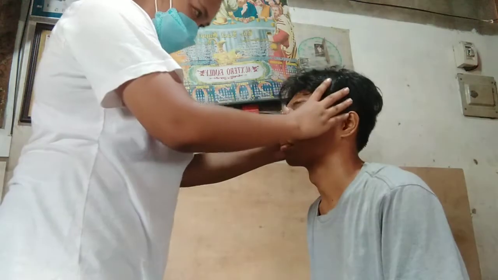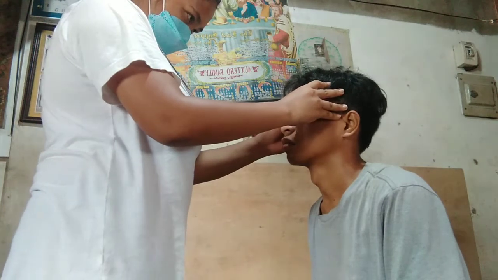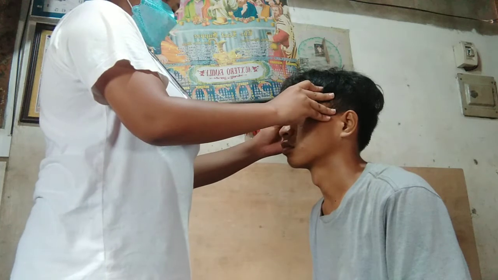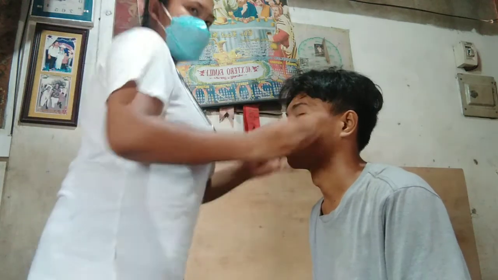Next, palpate the frontal sinuses. Press your thumbs under the inner aspects of the eyebrows. Next, palpate the maxillary sinuses. Press under the zygomatic bone. Lightly percuss this area.